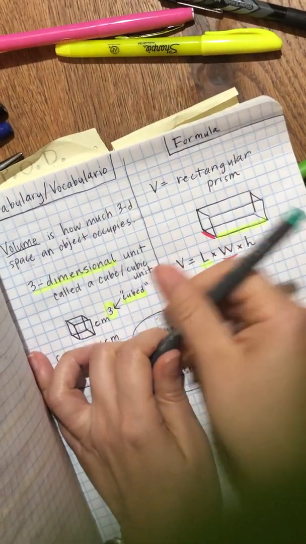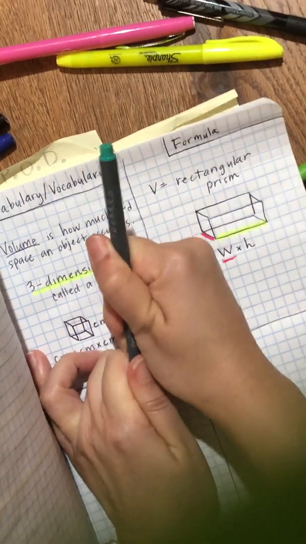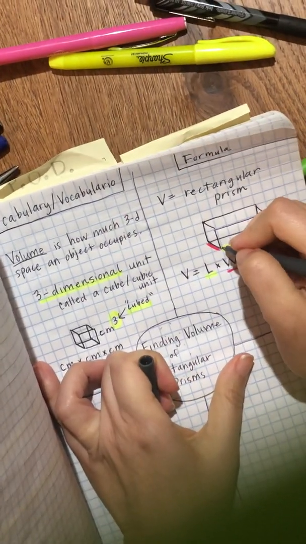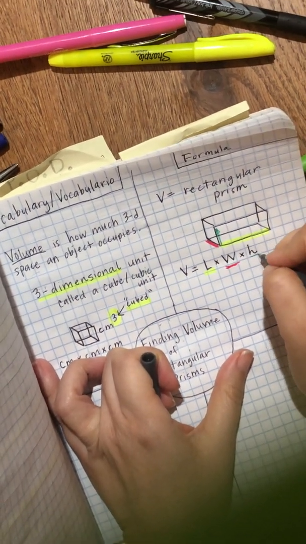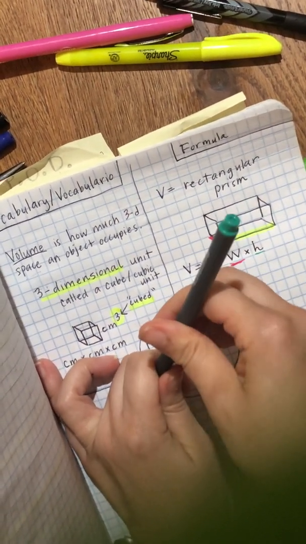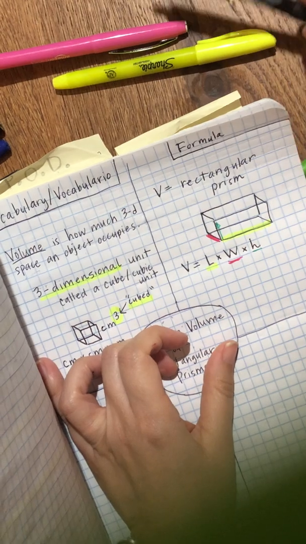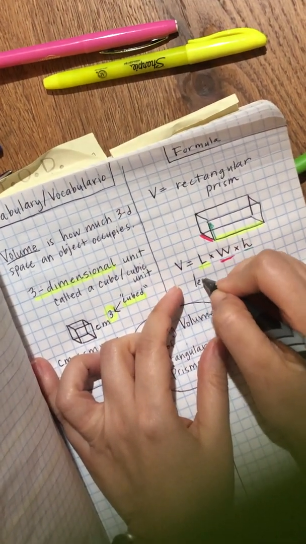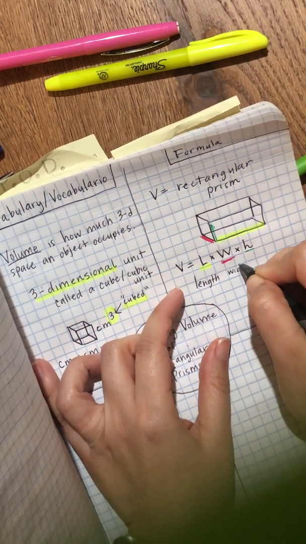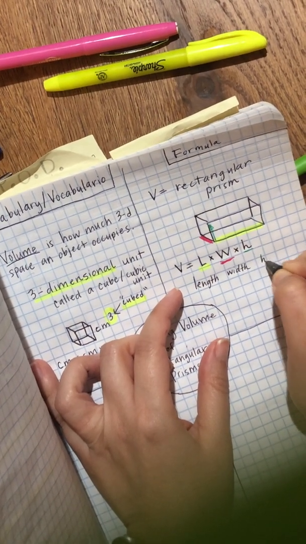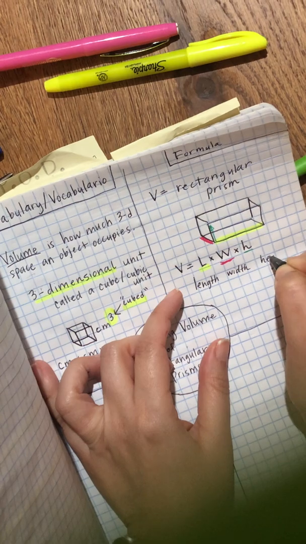I'm just going to call how tall it is, the height, so how far it goes up. Okay, just like this. So we're going to put those words in so we remember what we're multiplying. We're multiplying the length times the width times the height.